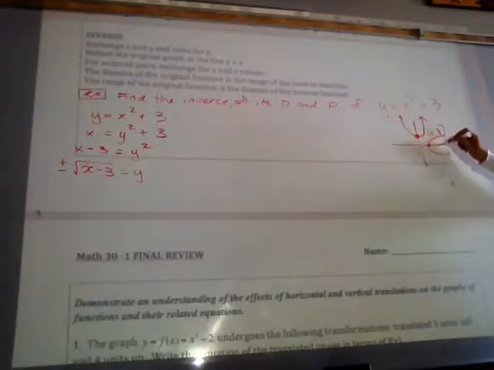Is this a function? No. Why? It's a negative square root. Because of one of the pieces of this square root. Okay, so whether it's a positive or negative piece, when we do the vertical line test, we're crossing through 2 points, so it's not a function. Okay, we're going to have an example later where we can restrict the domain so it is.